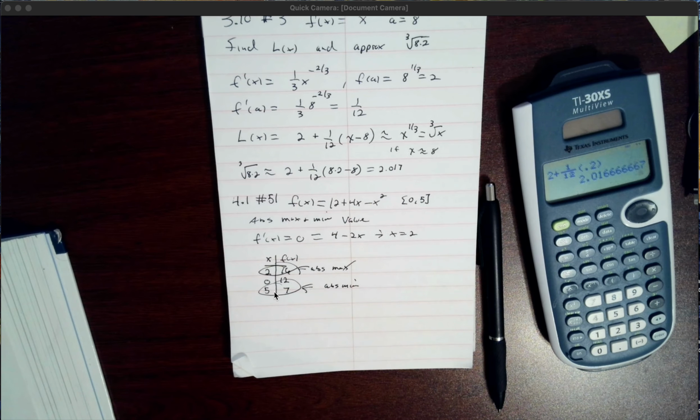Try not to confuse that with some of the other tests where you go into the derivative to find the number line of the derivative.